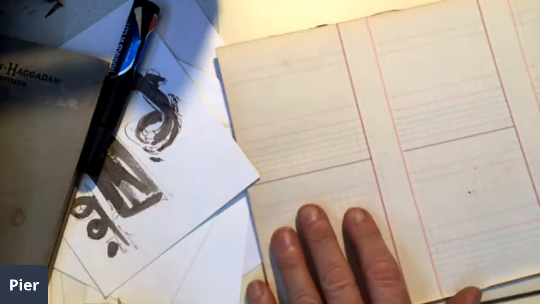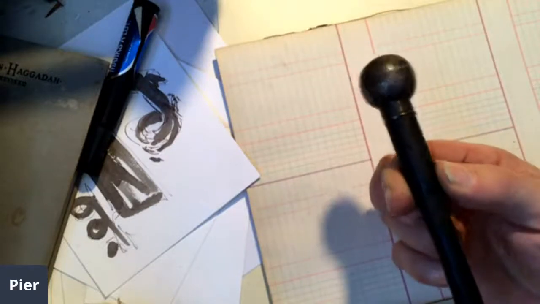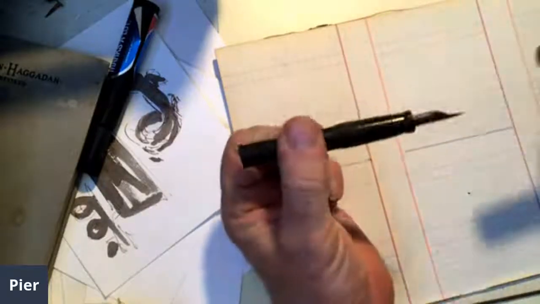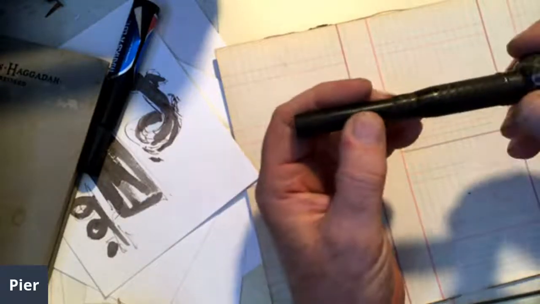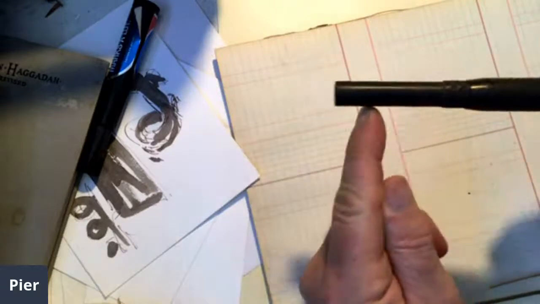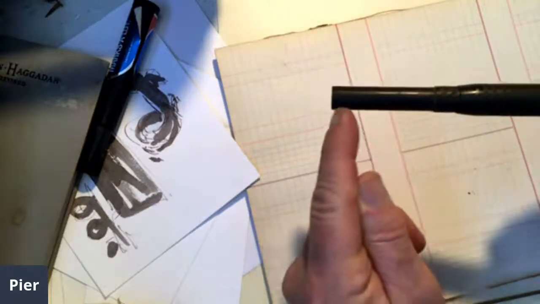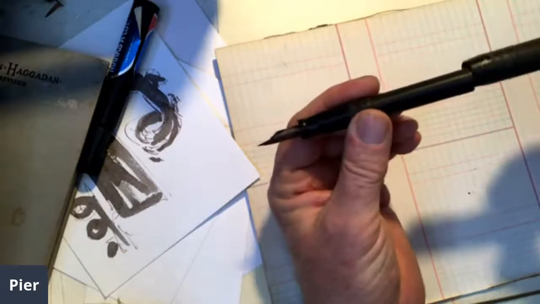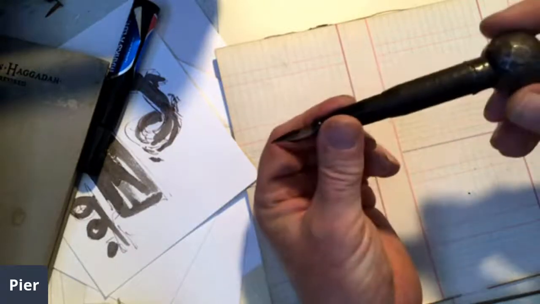I don't know if I ever showed you this. No, this is not the sail drawer. This is a Waterman that Otto Yang milled down for me, the barrel, so the cap can slide all the way down to here.